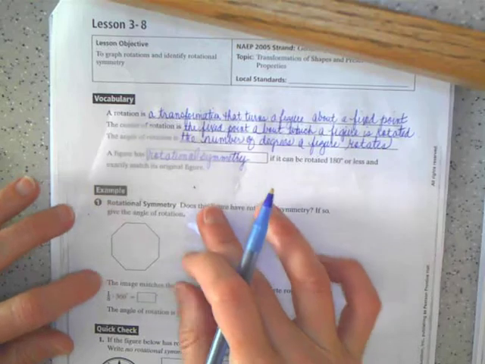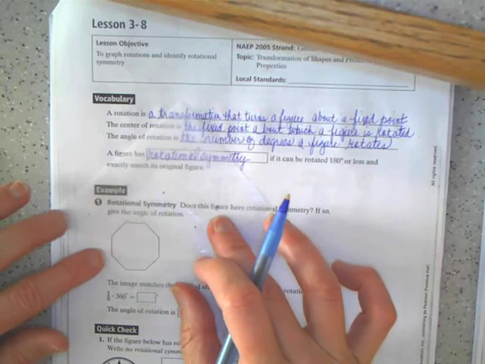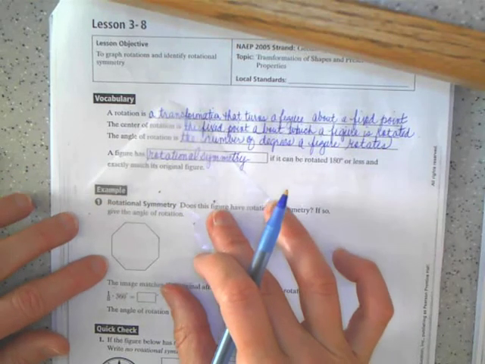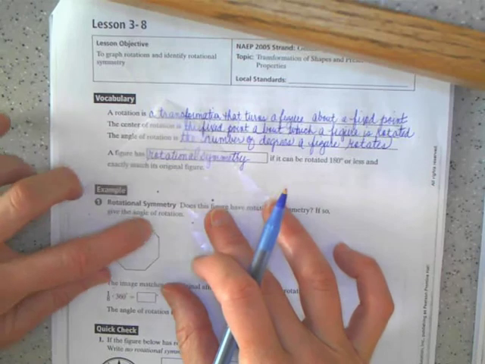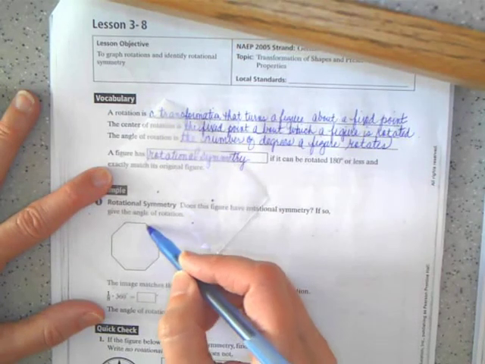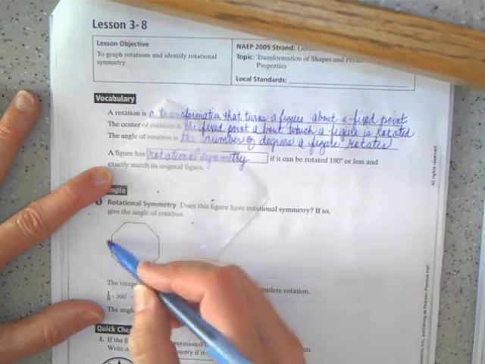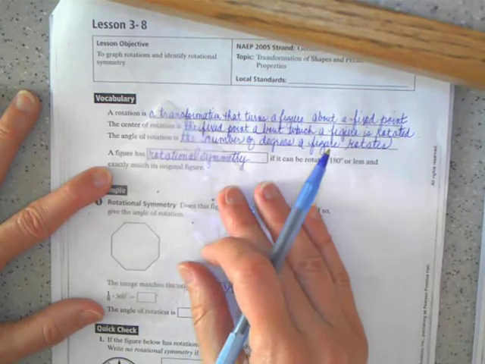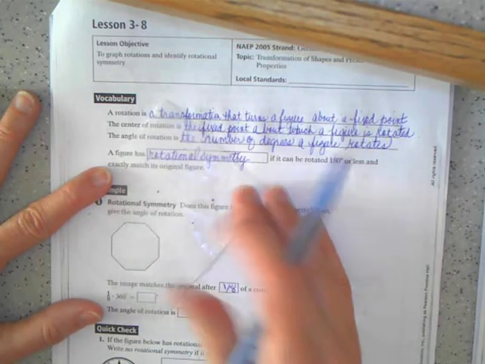Okay. And it's a little difficult to see because I just basically got the outline. But if I turn it 1/8, move the vertex over 1/8 of the way, because there are 1, 2, 3, 4, 5, 6, 7, 8 vertices, it matches. It continues to match.